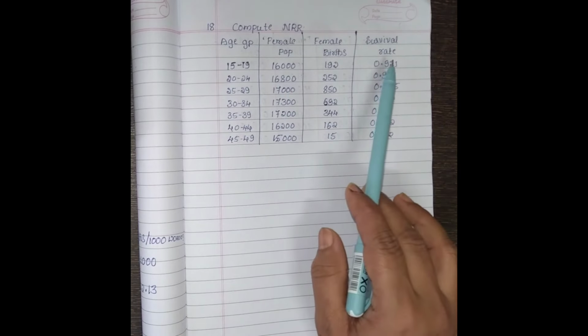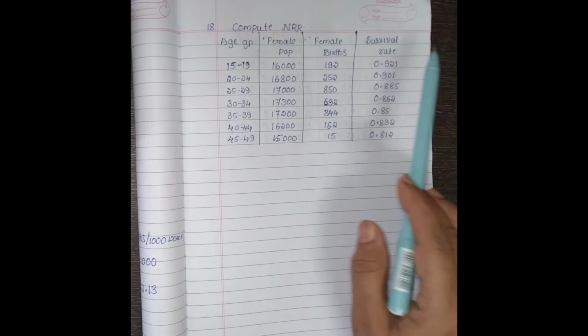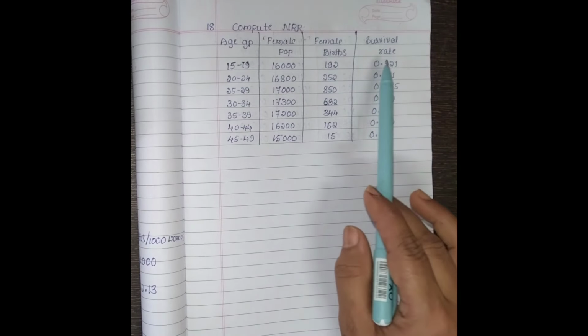But in NRR, 4 columns are given. That is one more column, the survival rate.